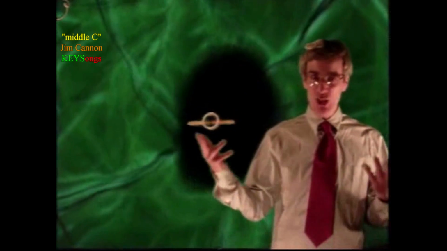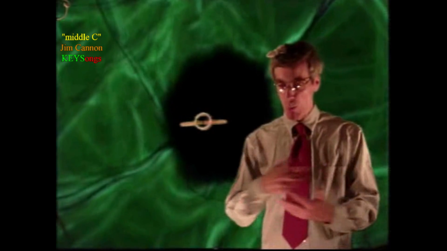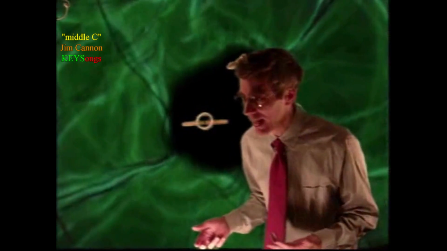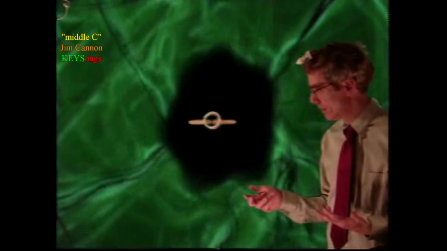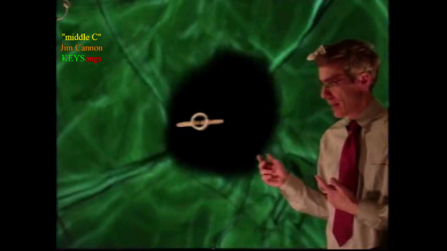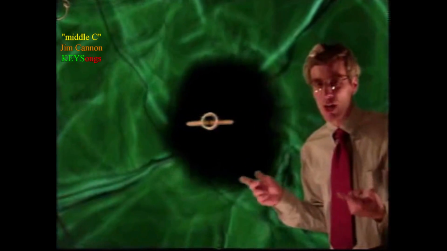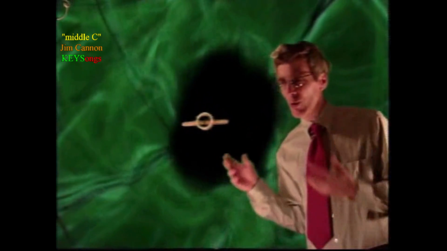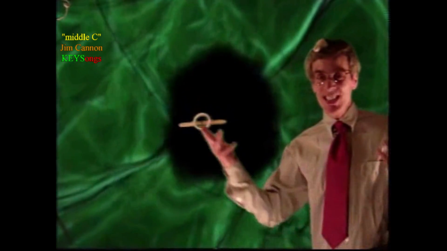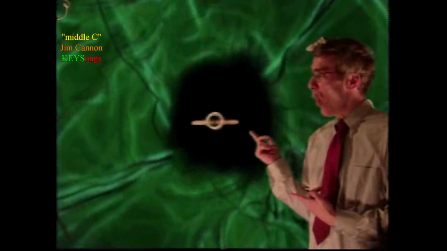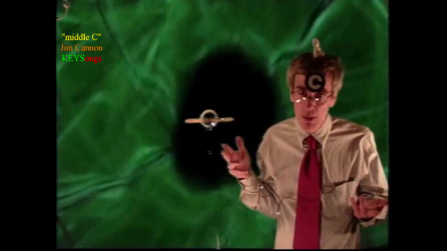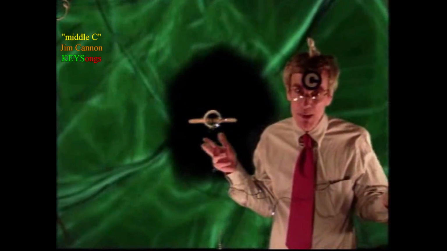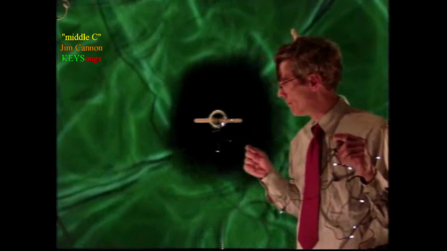It looks like a flying saucer. No, it is not a flying saucer. It's a note. It's middle C. Remember middle C because it looks like a flying saucer.